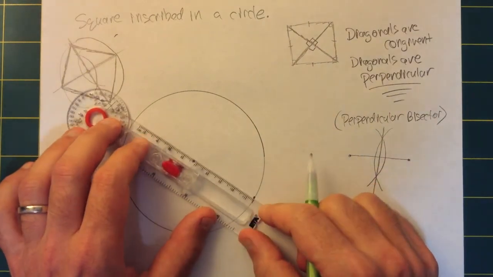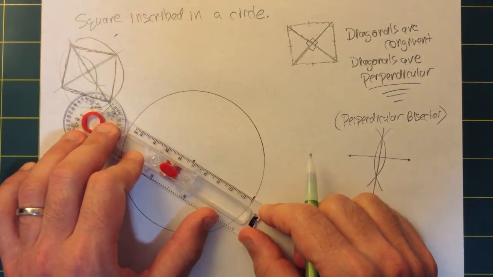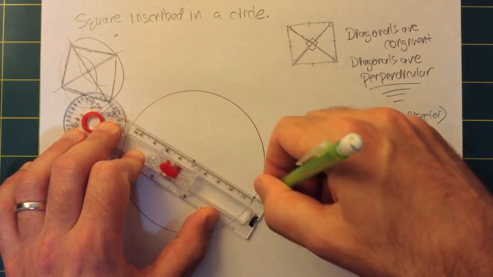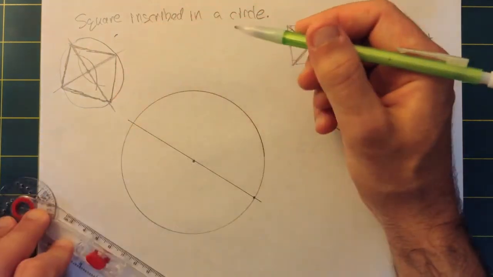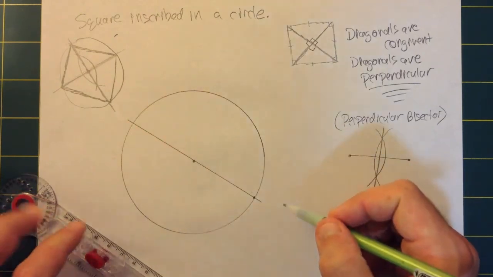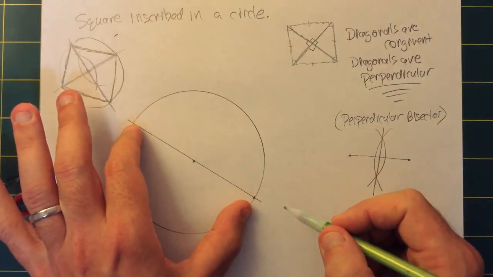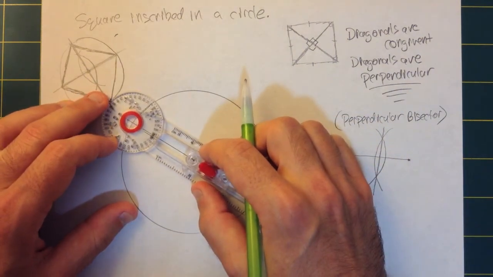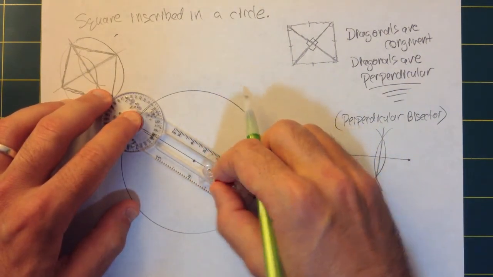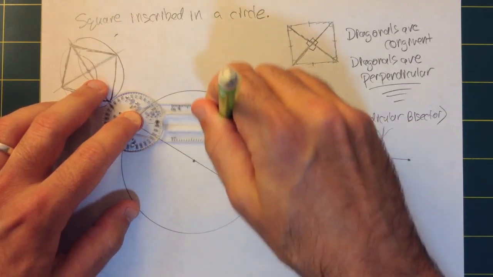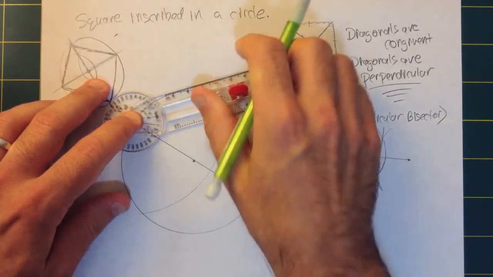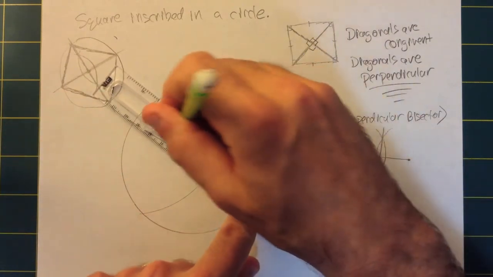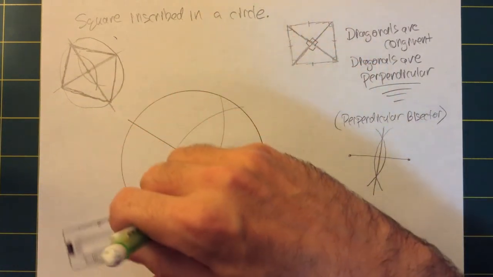Okay, so I know I need to use that point to make my first diameter or my first diagonal for the square. This is the segment on which I'm going to do a perpendicular bisector. So I go to this point right here, I open up more than half, I put an arc above, I put an arc below. I flip around to the other side. I don't adjust anything. I just make the exact same arc.